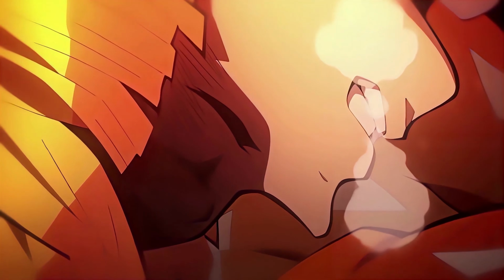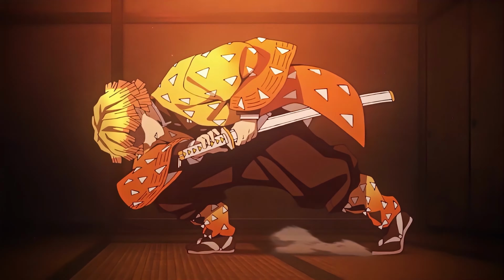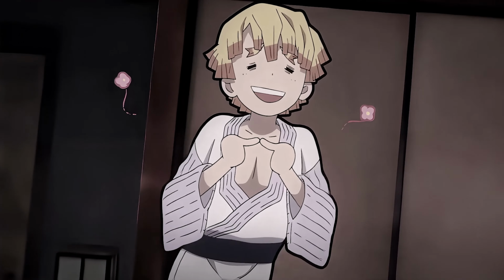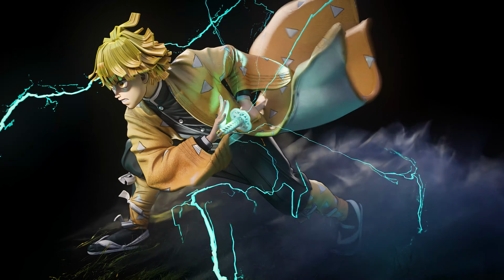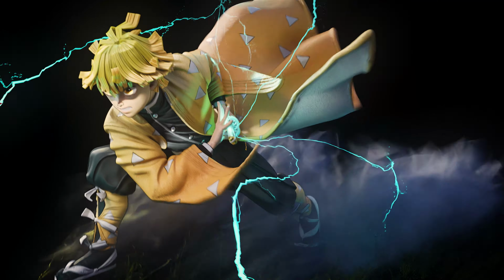Sometimes he's a thunder-breathing, overpowered, demon-slaying nightmare, and other times he's an annoying coward. But this is how I made my 3D version of Zenitsu.